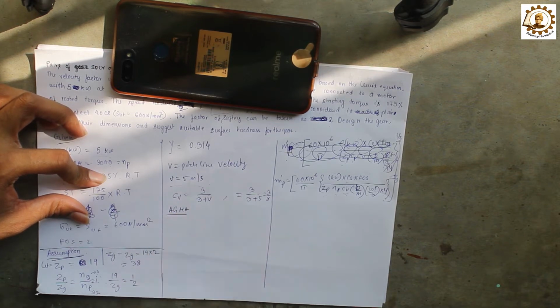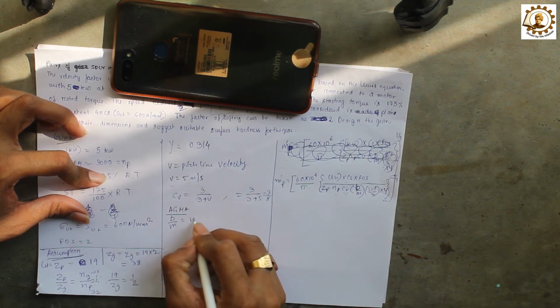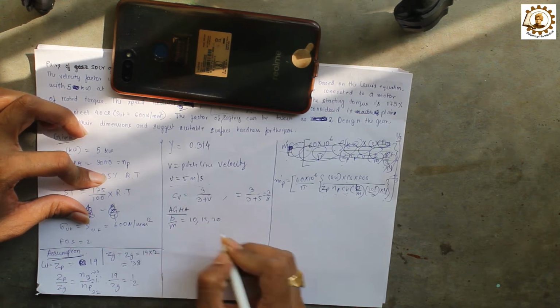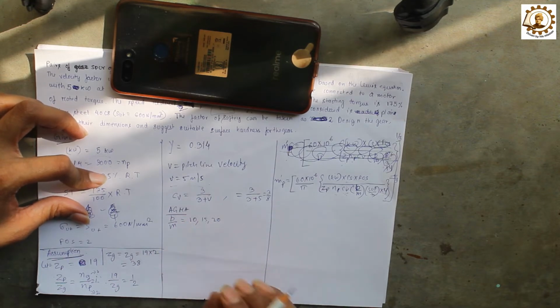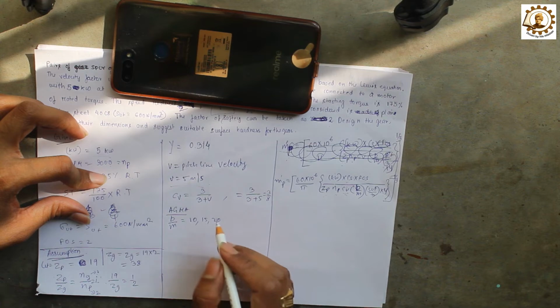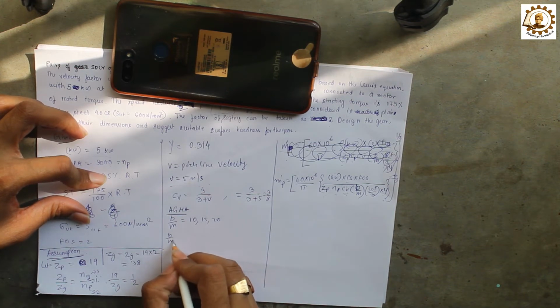As per AGMA, the American Gear Manufacturing Association, we consider the b by m ratio should be maintained at 10, 15, 20. There are so many ratios. These are the basic and standardized ratios to be maintained. So we are considering, for example, for now, the b by m ratio to be 10.